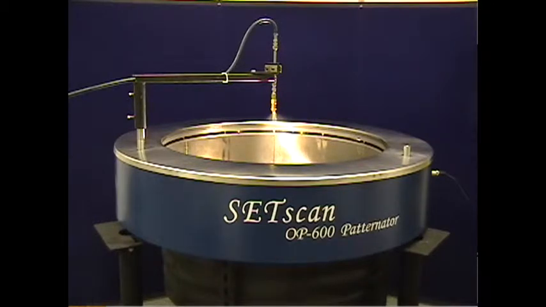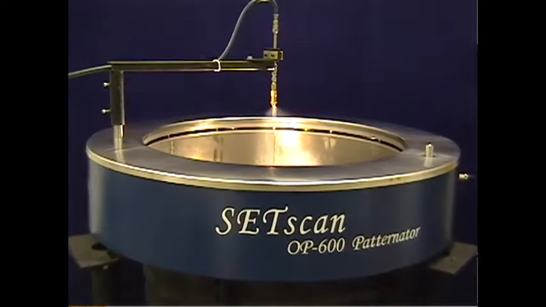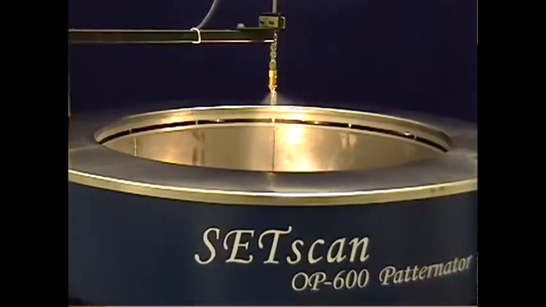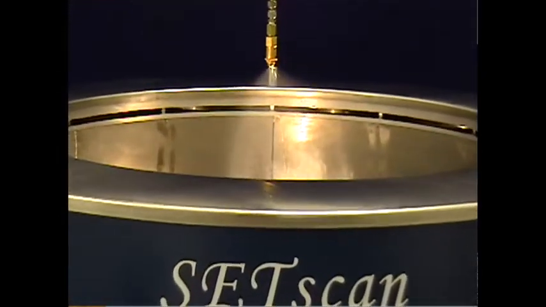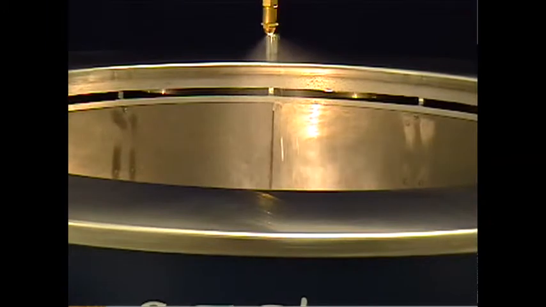The spray itself is exhausted downwards and goes out so that you do not have a lot of mist hanging in there. This particular model is the SETScan OP600 patternator, and it can look at sprays that are as wide as 7 inches in diameter. So, you can see the lenses and the lasers in there.